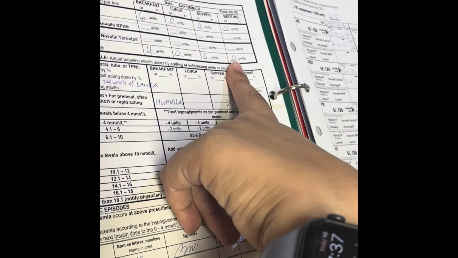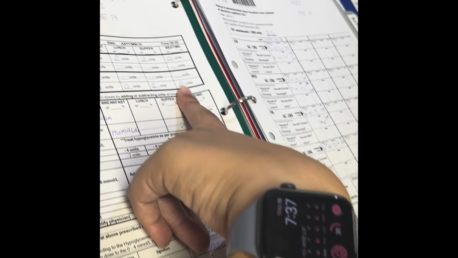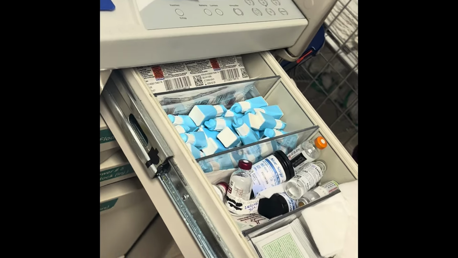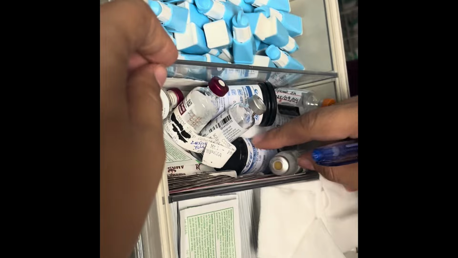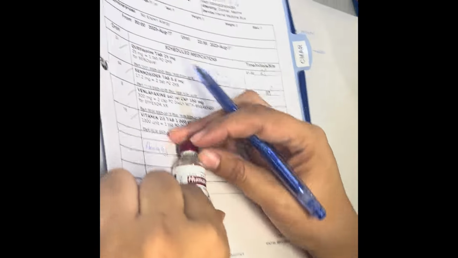At that point, I'm going to get out my Humalog, find my Humalog in here. You'll find it in the drawer. There's all different types. There's Lantus. You'll have Humulin R2, MPH. But here we have Humalog. So we're going to take it out. We're going to compare it to the CMAR.